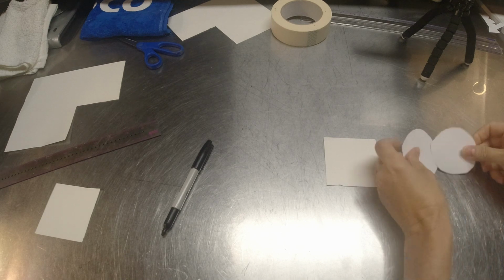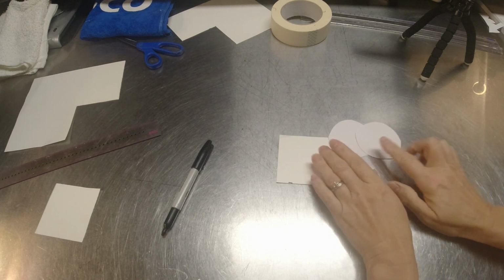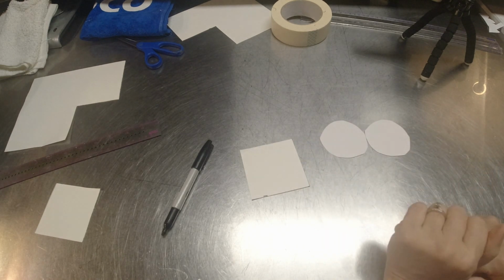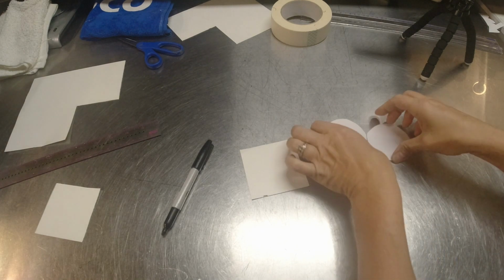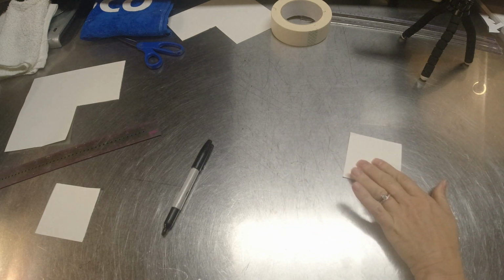So you cannot create a tessellation with circles, because no matter which way you do them, there's always going to be a gap between the circles. So circles are a no-no for this assignment.